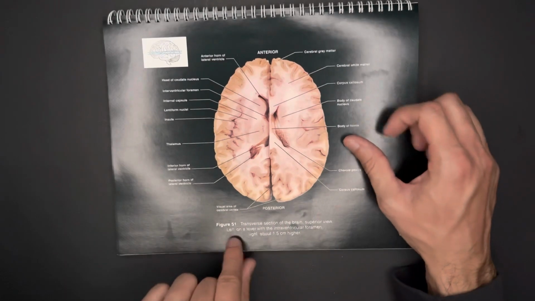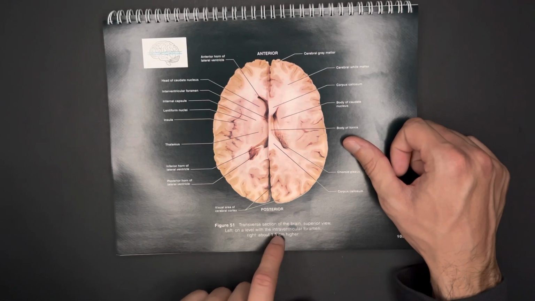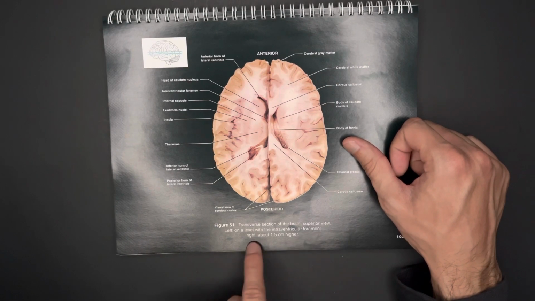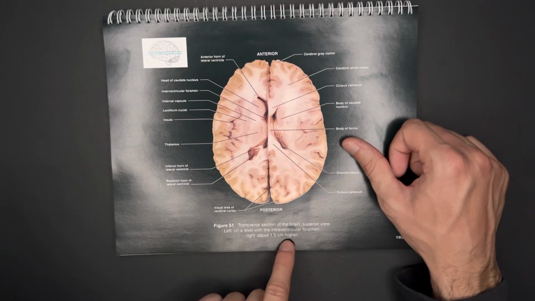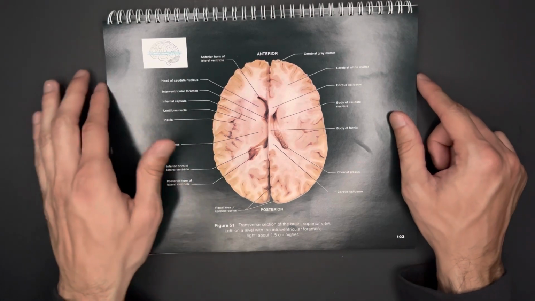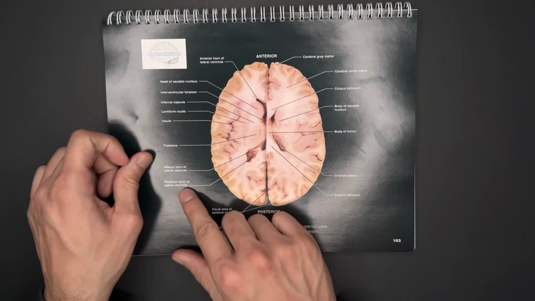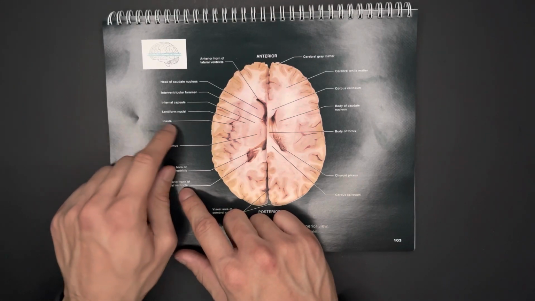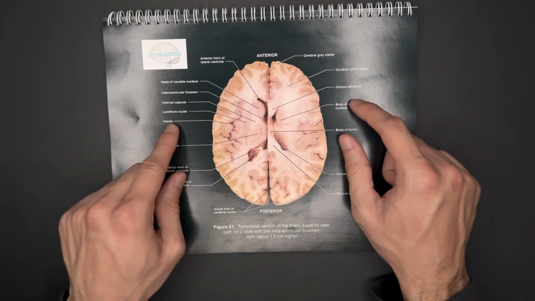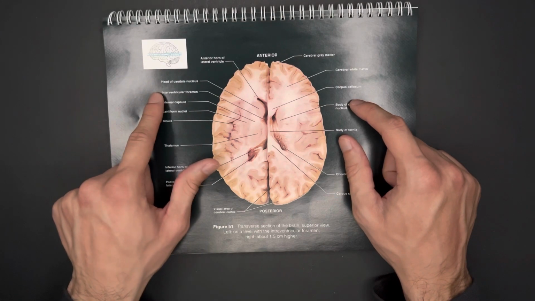No, the anterior and the posterior. Let's see, what is this right here? Left on a level with the intraventricular foramen. Right about 1.5 centimeters higher. Okay. Well, we have posterior insula, internal capsule, intraventricular foramen.